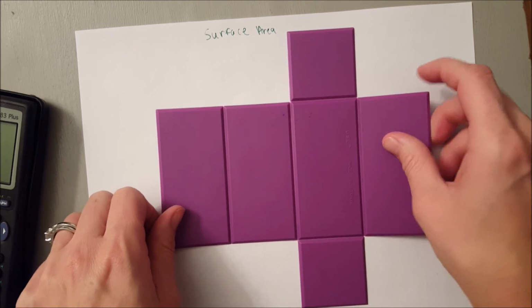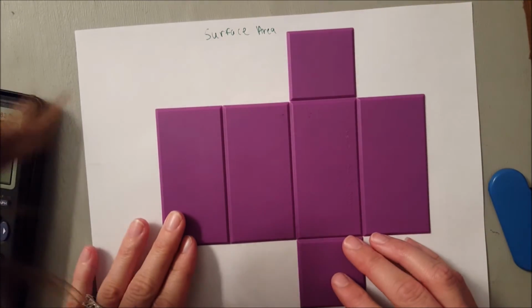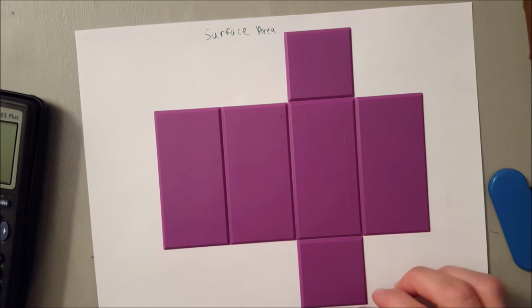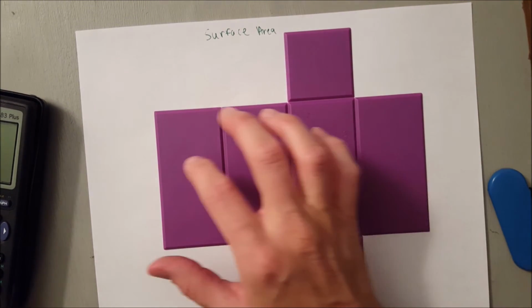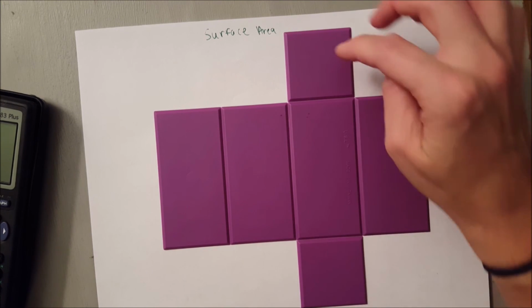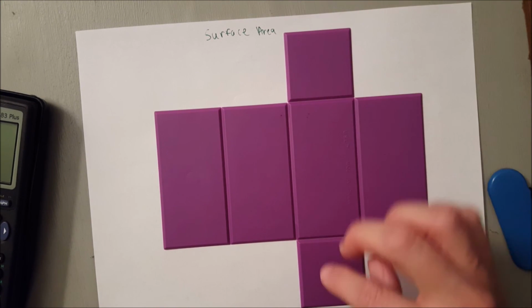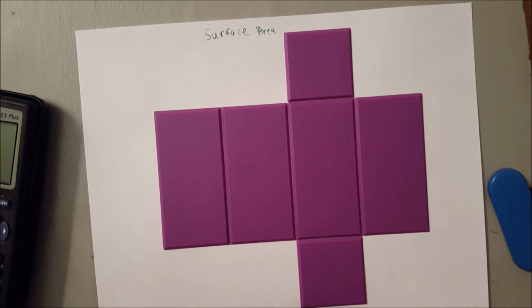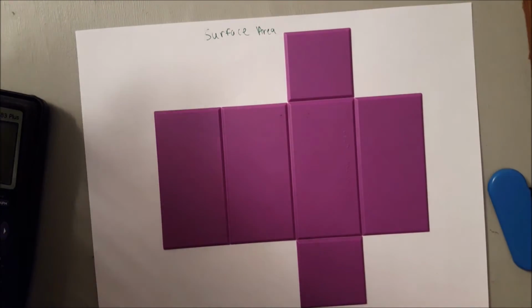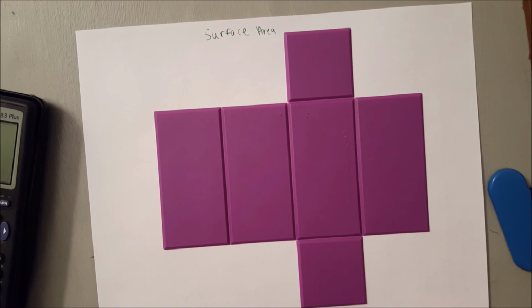All right. If I unfolded this box, it would have 6 faces. It would have these 1, 2, 3, 4 rectangular boxes, and then these were our bases here. So we'd have 1, 2, 3, 4, 5, 6 faces, and you would just need to compute the area just like we've been computing these other figures.